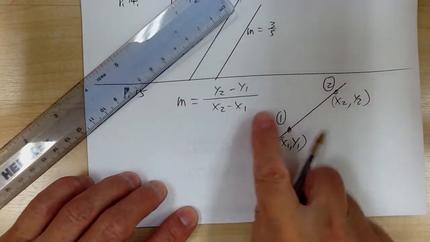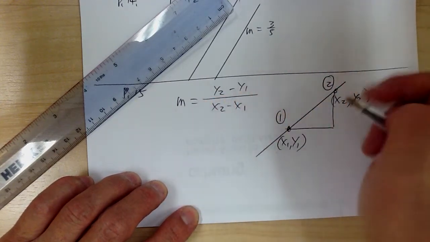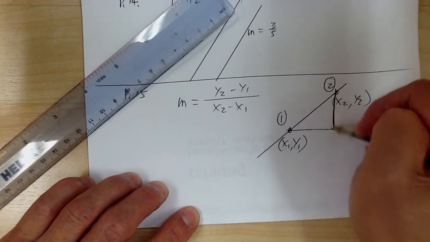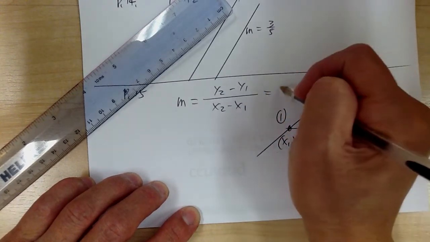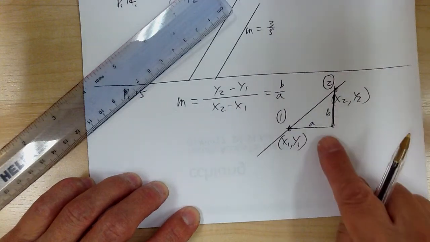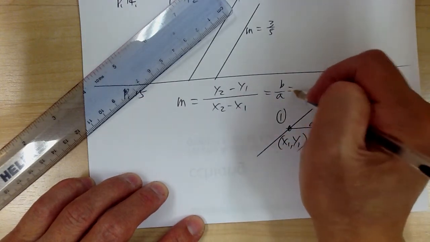So the slope would be y2 minus y1, so it's the vertical over here. If I call this a and b, this will equal b over a. And notice what this is, tangent, right? This is equal to tangent theta, right?